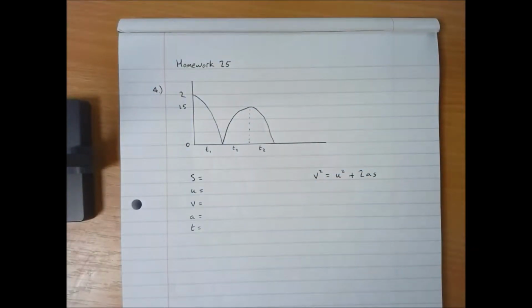The mass of the ball, 0.3 kilograms, isn't used in this question. It's a modified question from an old paper, and we've taken that section out. What we are asked to do is find the speed of the ball at the instant before it strikes the ground for the first time.